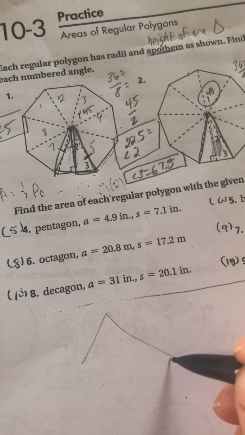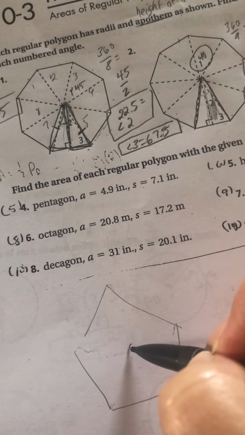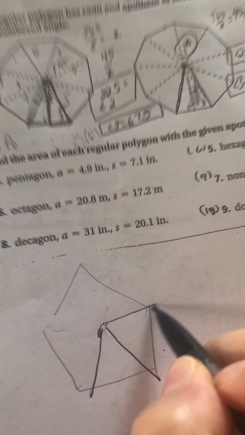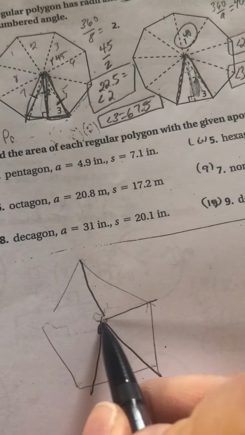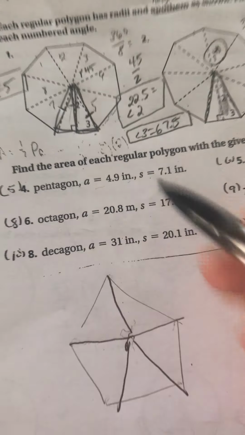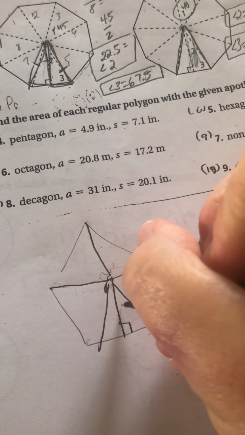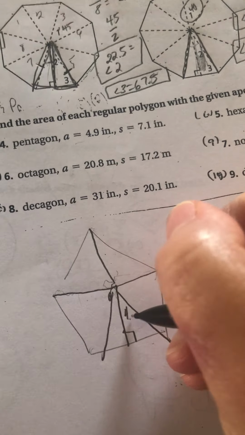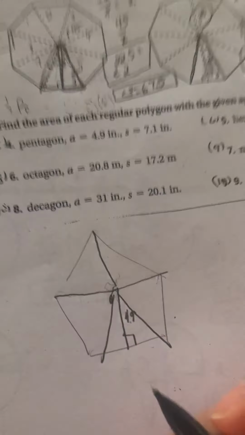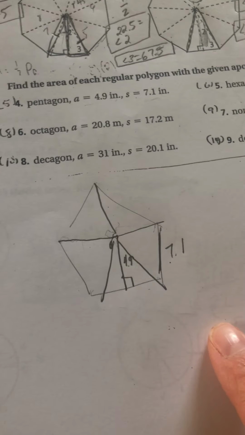If this is a regular pentagon, it gets divided up into 5 triangles, so the number of triangles is always the same as the number of sides. The apothem is 4.9, which is the height of one of those triangles, and the side length is 7.1. So each side of this regular pentagon is 7.1.